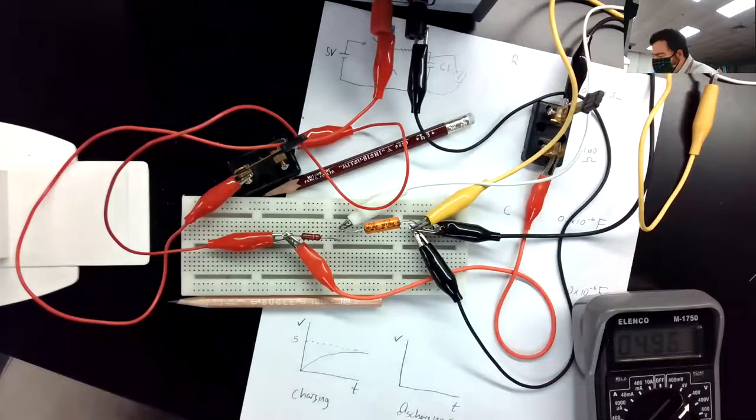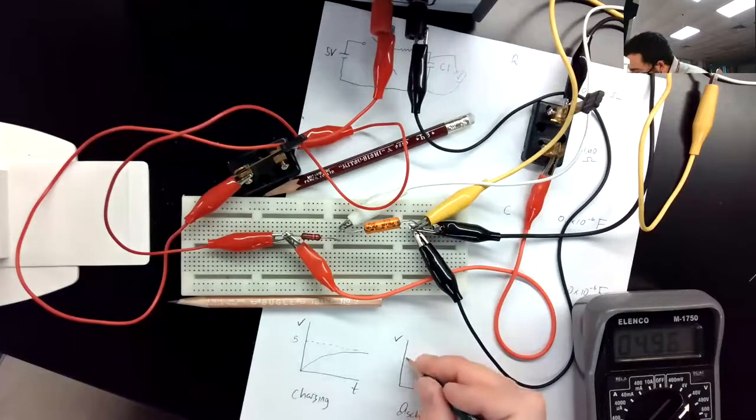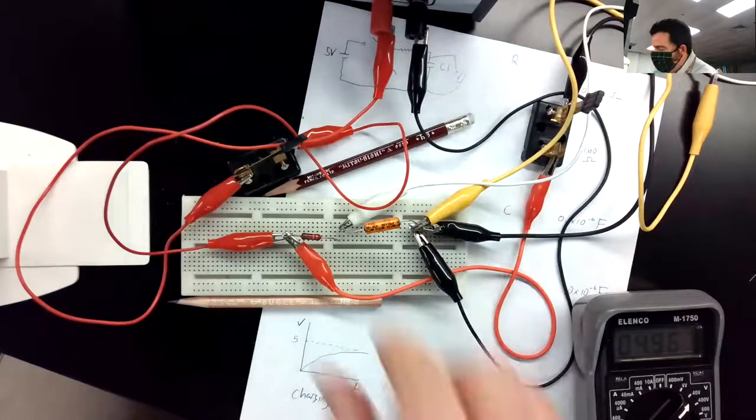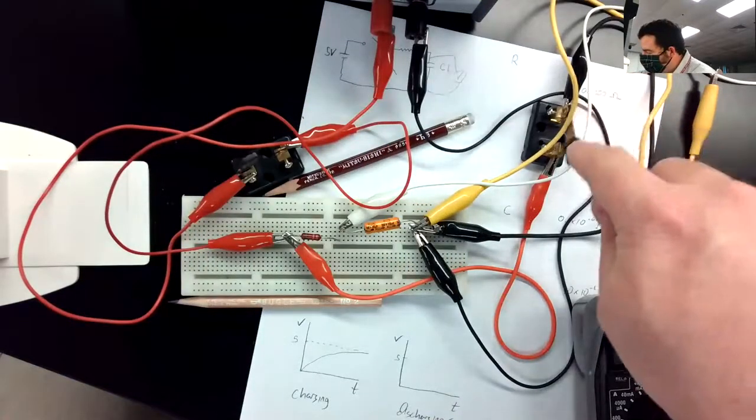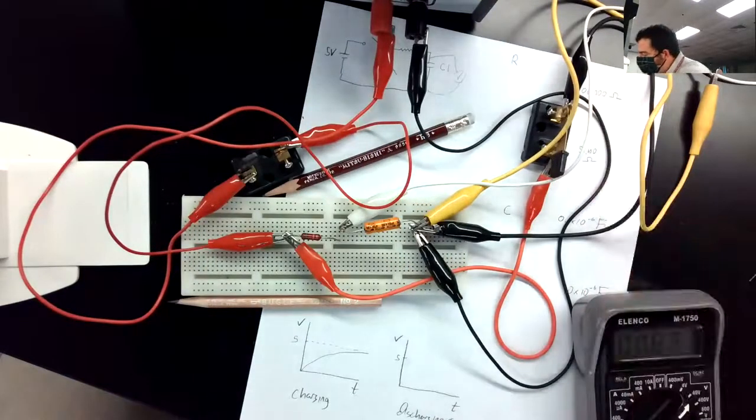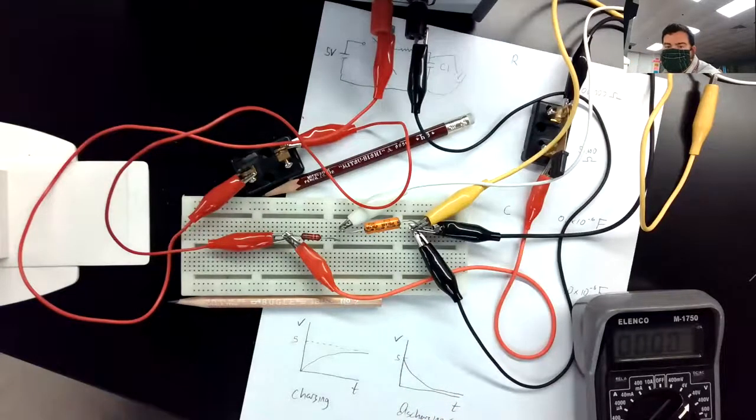Let's go ahead and discharge it. Again, we're starting at 5. So we'll disconnect the power supply and start discharging it. It goes very rapidly at first and then kind of trails off and approaches 0. That also sounds like an asymptote to me. So some function that has a shape like that. You'll study these more in a later physics class, but I just wanted you to think about what functions could have that shape.